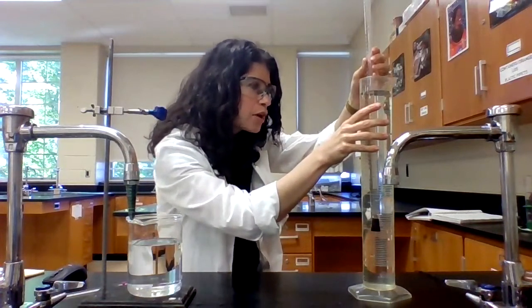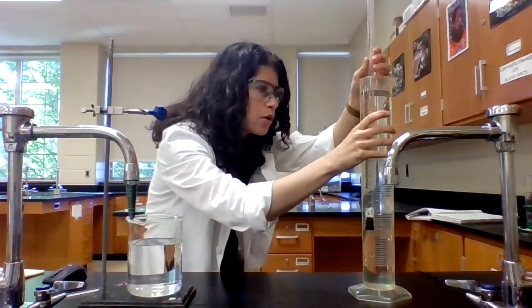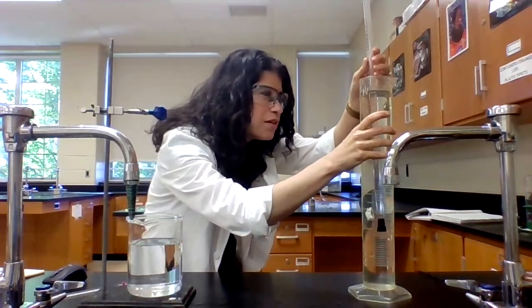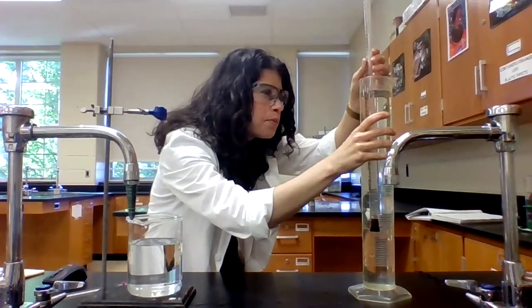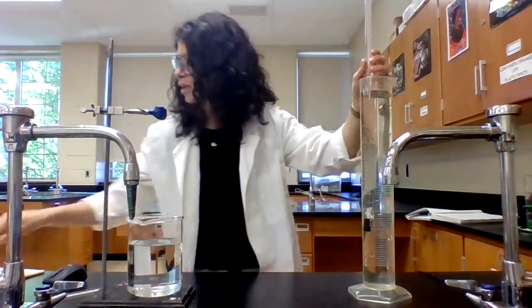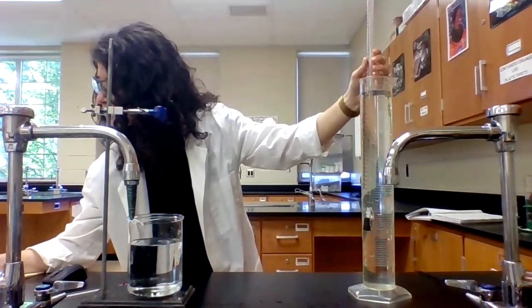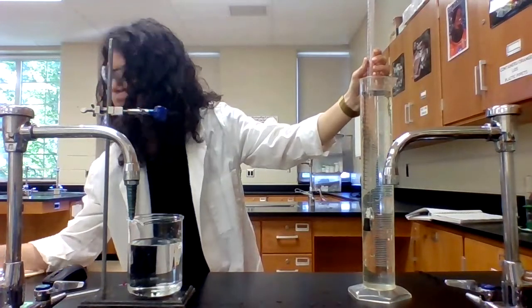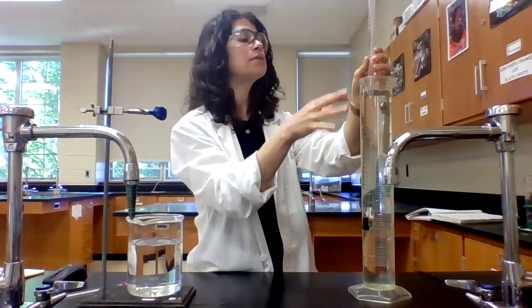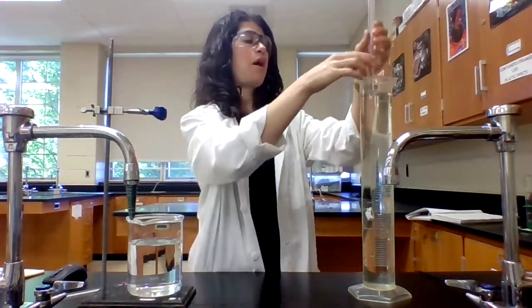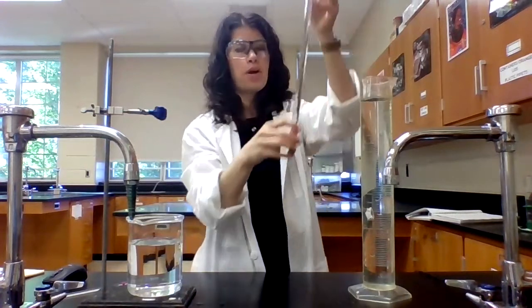Now, our eudiometer is marked more precisely than our thermometer is, so we are going to have more significant figures here. So this is reading 26.18 milliliters. So now I have the volume of the hydrogen gas. I'm going to use that and all of the other pieces of data to calculate what the molar volume of hydrogen gas would be if we were at STP.